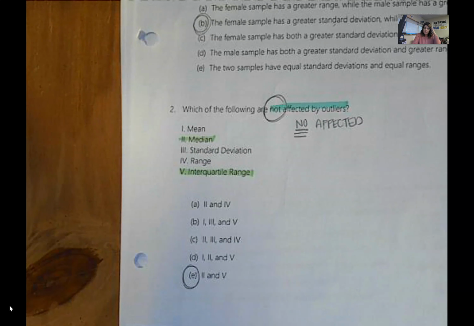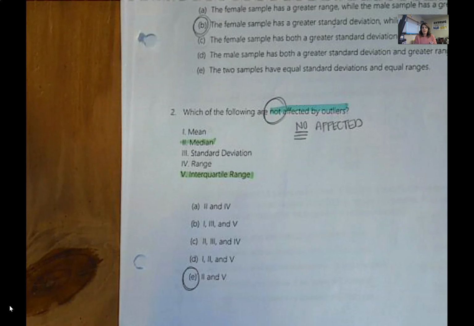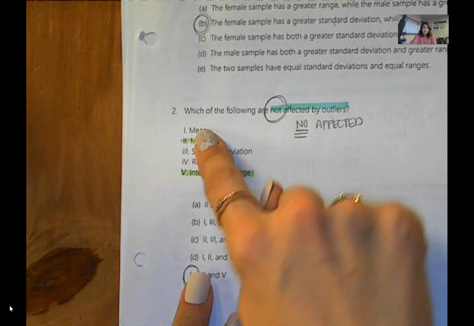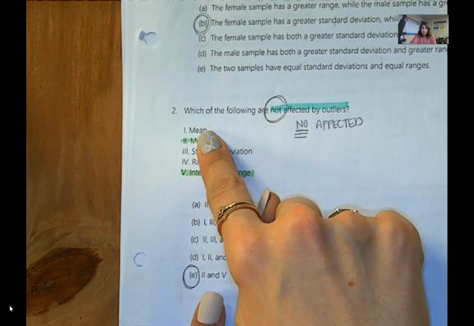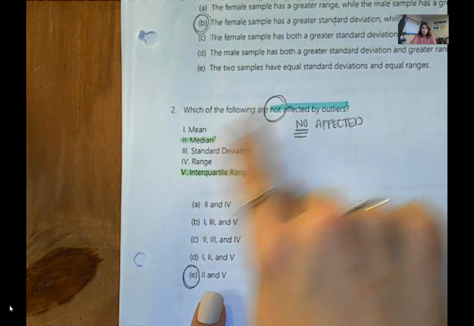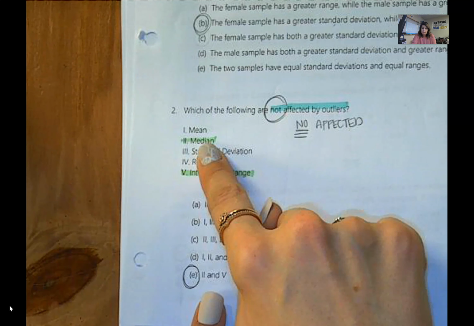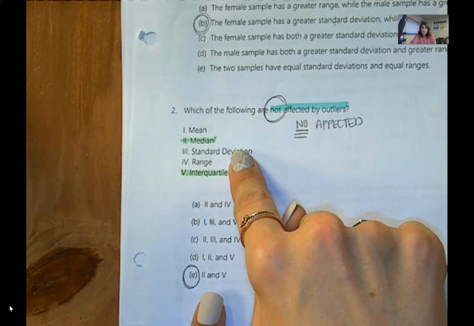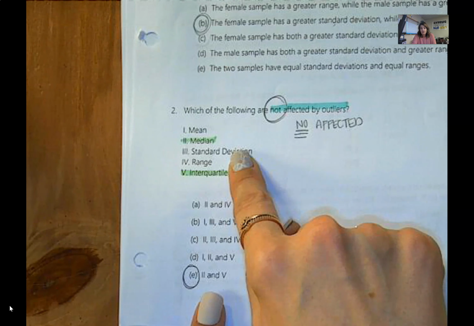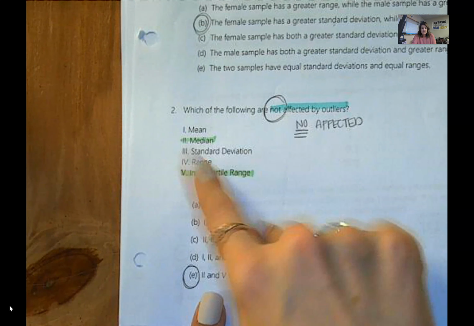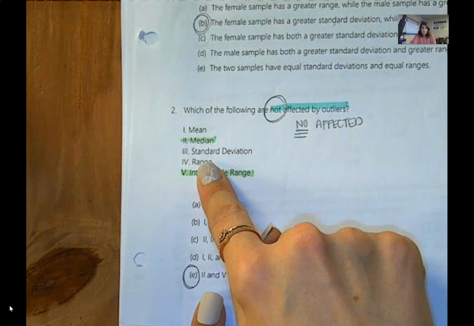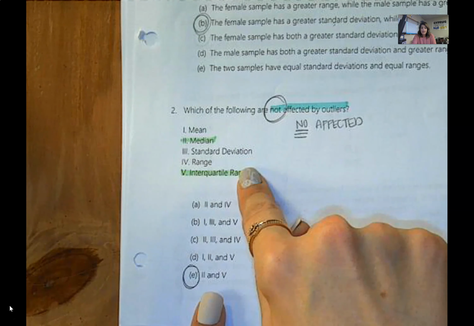Okay, on this one, make sure that you're really careful and noticing that this says which one is not affected by outliers. Mean considers every data value. You add up every value. Median is one number. Standard deviation, you need to find the deviation of every value. Range is the max minus the min. Interquartile range is the middle 50% of the data.